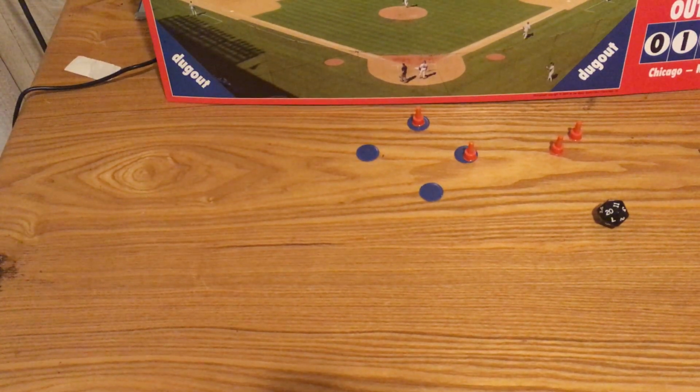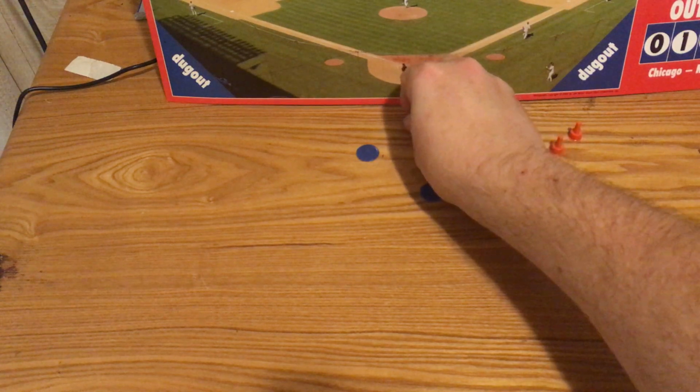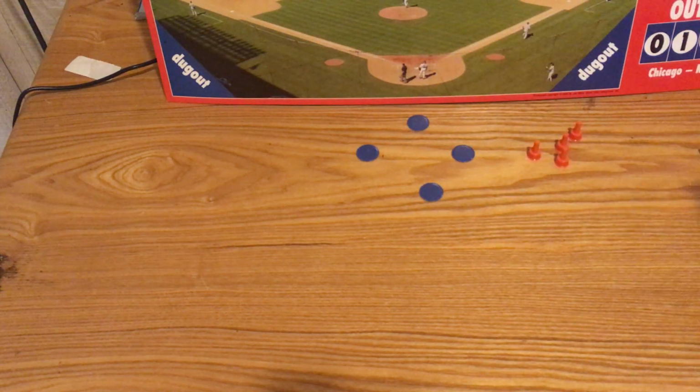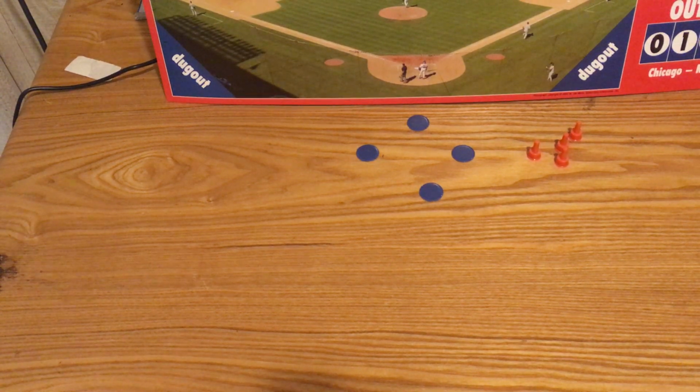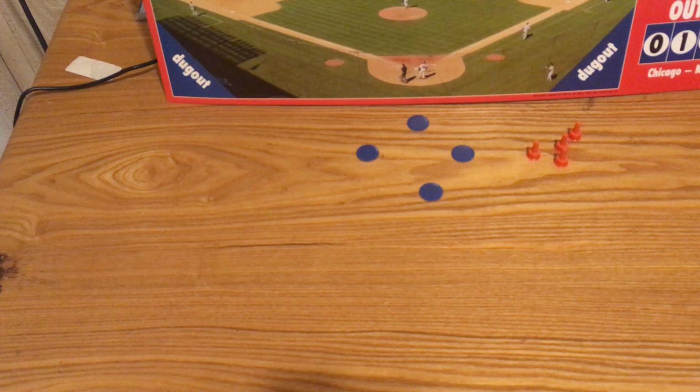Double play to end the inning, and after 2 full, we have a score of 0-0. 1 hit so far, a combined 2 hits, combined 4 walks. This is just an interesting game. Sometimes with these old cards, you get this.